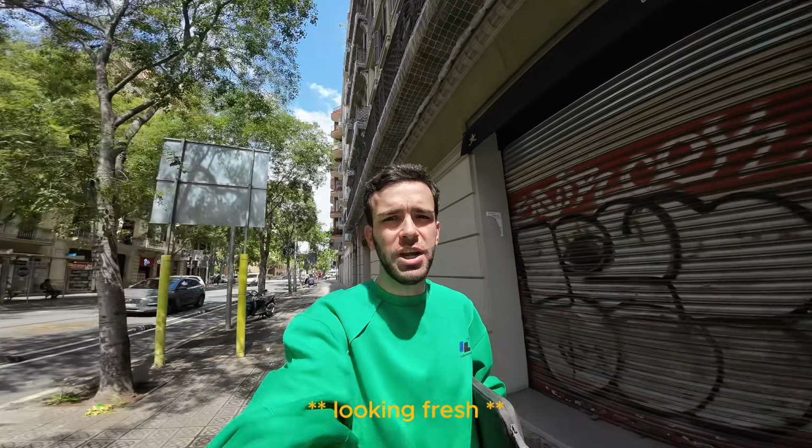Yesterday I got a haircut at a barbershop where a lot of Barca players used to go. So pretty nice, looking fresh.